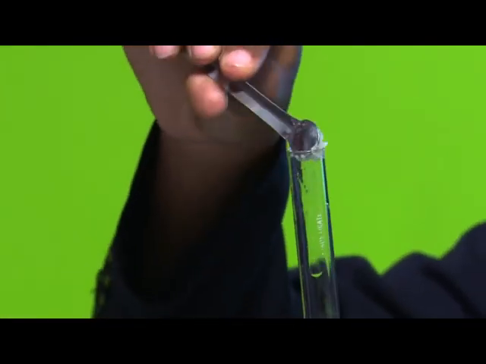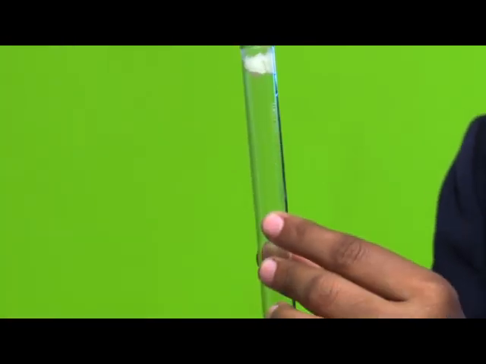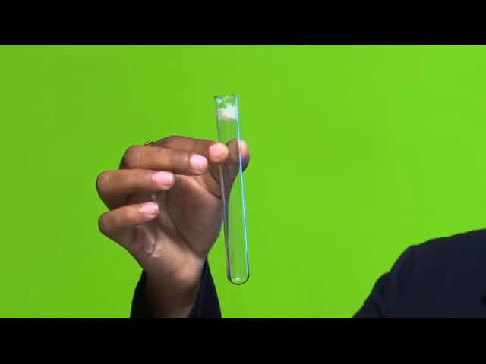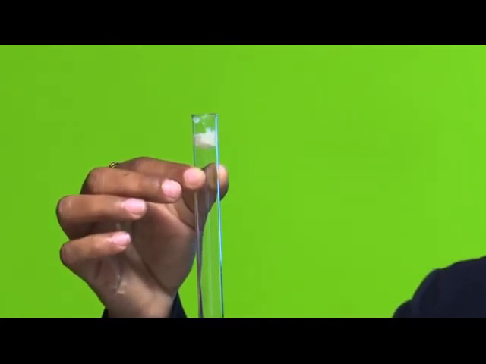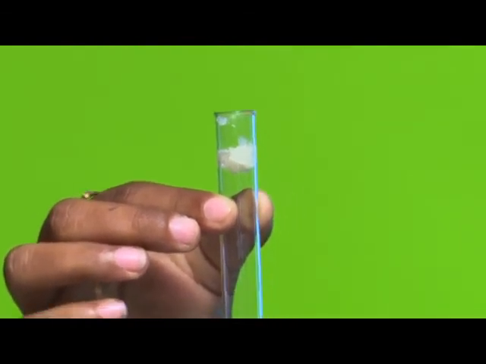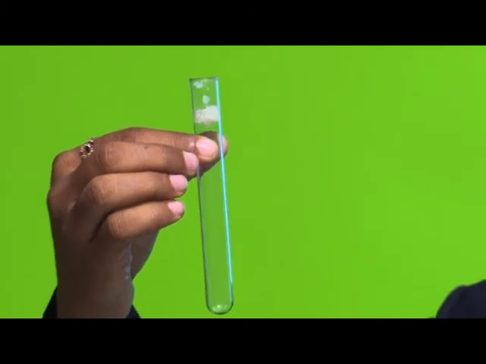We are adding a little quantity of mashed potato here. We have to crush the potato so it becomes a smooth paste. Now this mashed potato is put into the test tube.